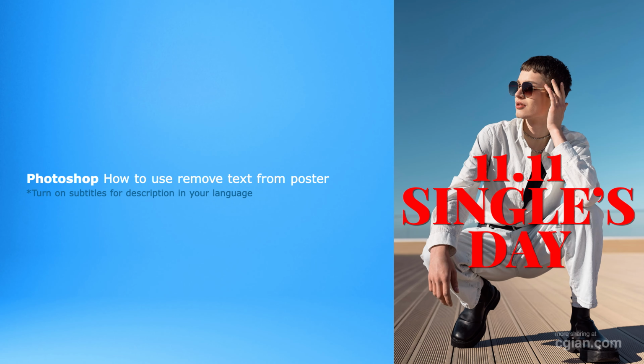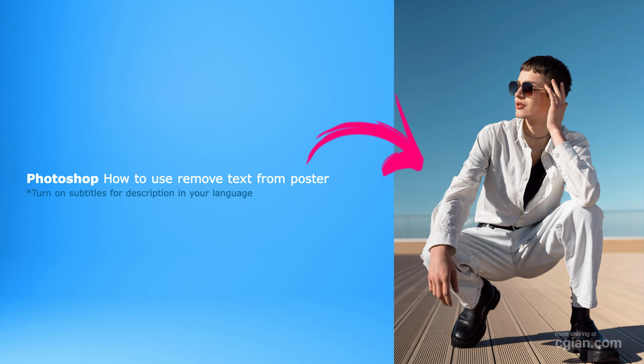Hello, I'm CG Yin. This is a quick video to show how to remove text from a poster in Photoshop.